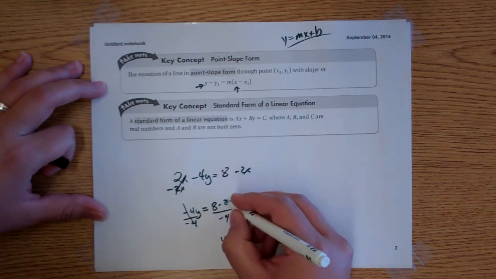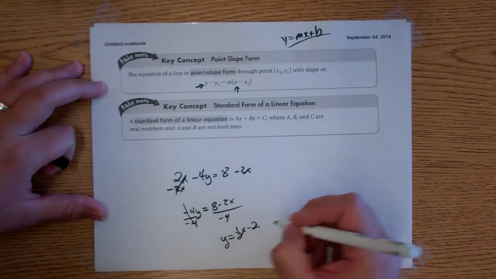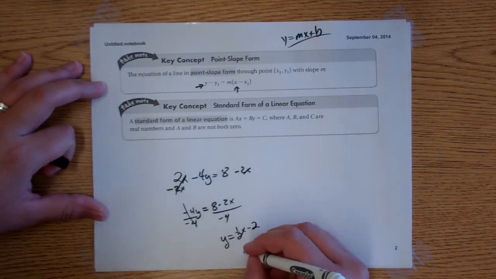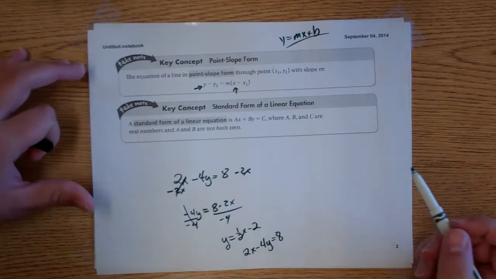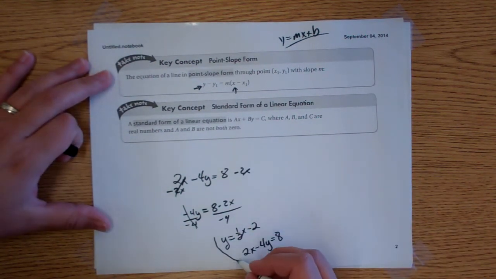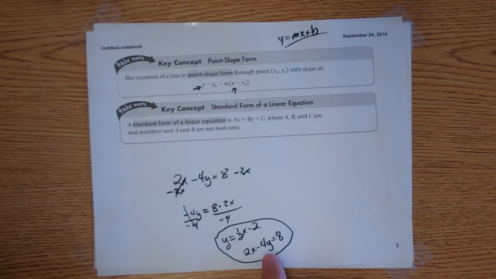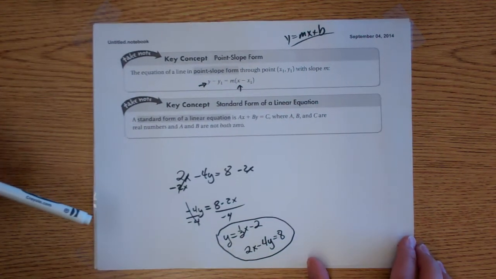So y equals negative 2 divided by negative 4 is 1 half x. 8 divided by negative 4 is negative 2. So the equation we started with, 2x minus 4y equals 8, and y equals 1 half x minus 2, these are equivalent equations, meaning they're both the same, they're equal. This one's just in standard form, and this one is in the y-intercept form.